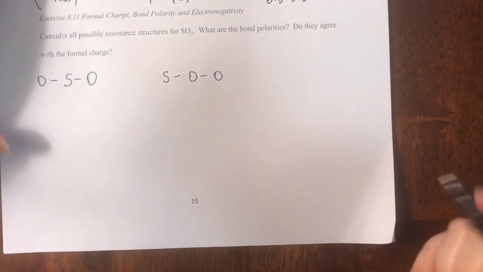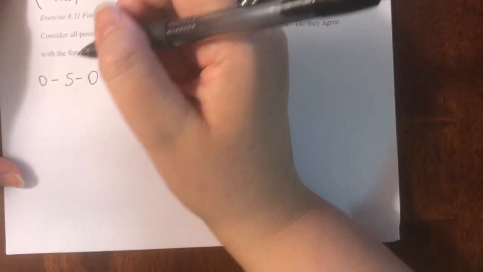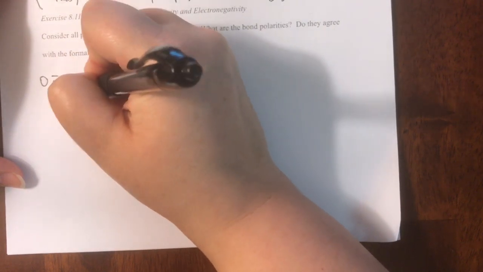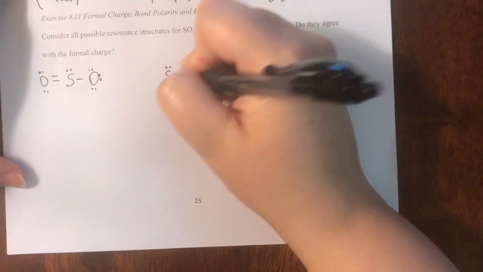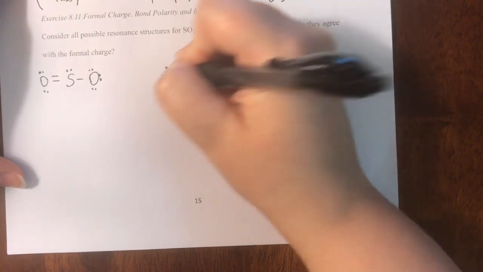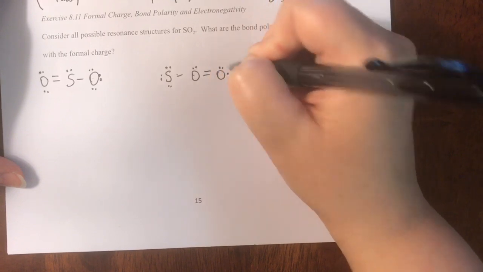That was just a guiding principle. Both of these would have resonance structures, but it would have ended up something along the lines of this. And this would have been isoelectronic. So imagine it was like that.